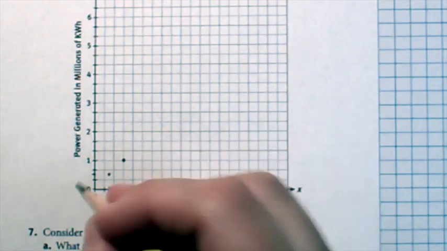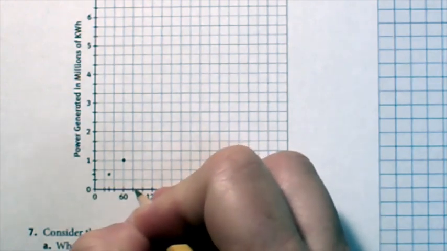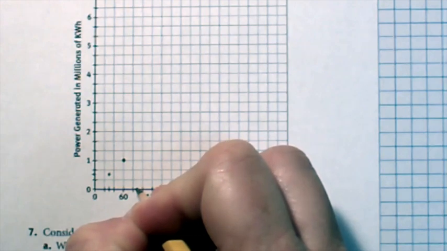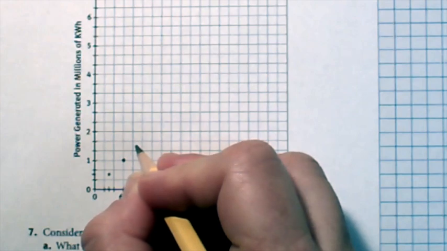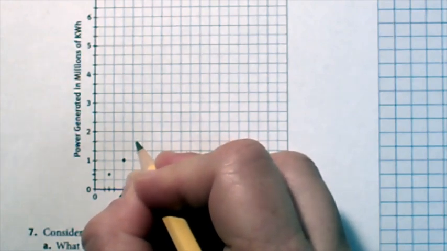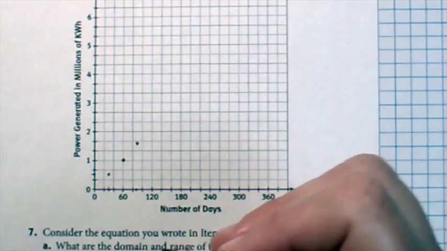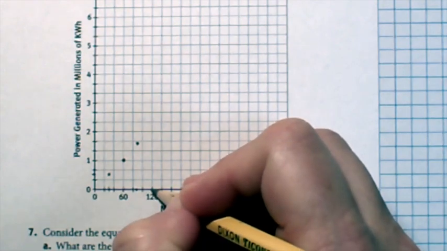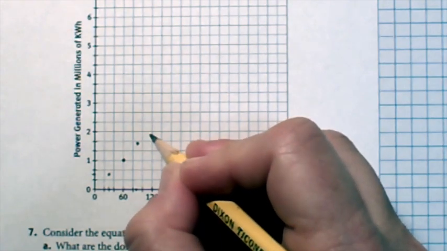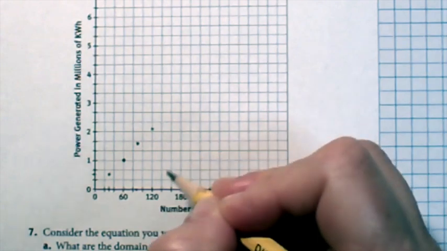For 90 days, again, halfway between 60 and 120, we're going to be at 1.6. So that's 1.5, 1.6 will be up a little. For 120 days, we're at 2.1, a little bit above 2.